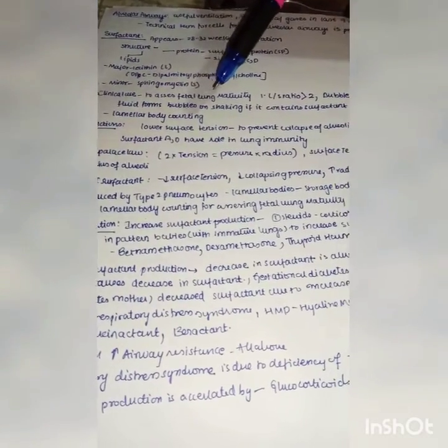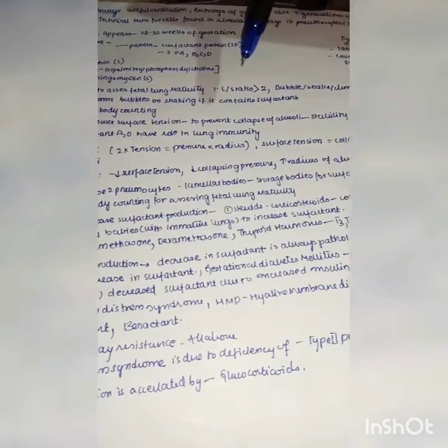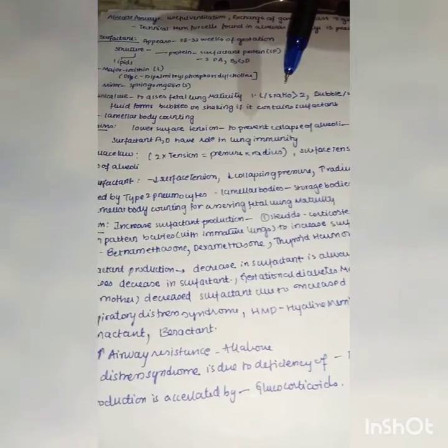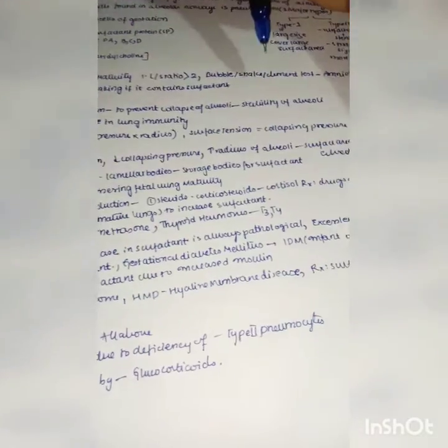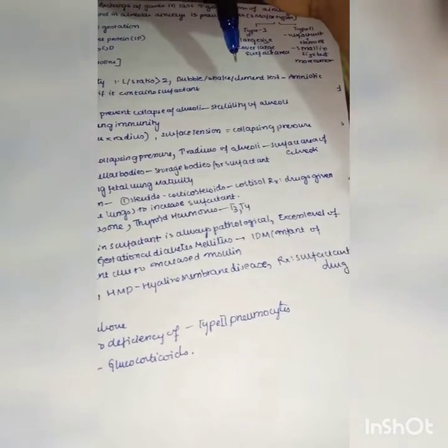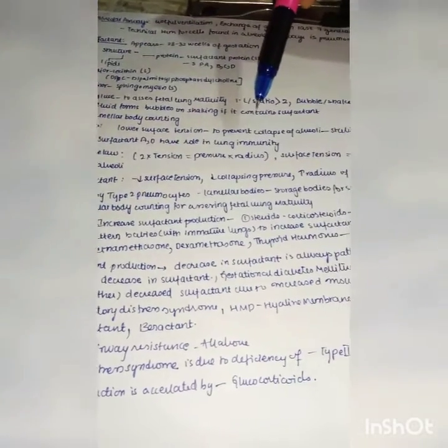The clinical use of surfactant is mainly to assess fetal lung maturity. We use it as the L by S ratio, the lecithin by sphingomyelin ratio, which should be greater than 2. The bubble shake Clements test is also used on amniotic fluid, which forms bubbles on shaking if it contains surfactant.